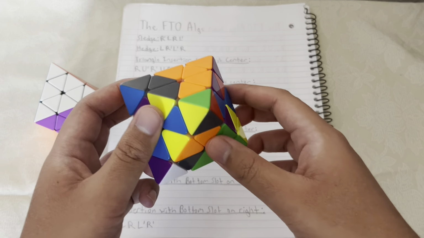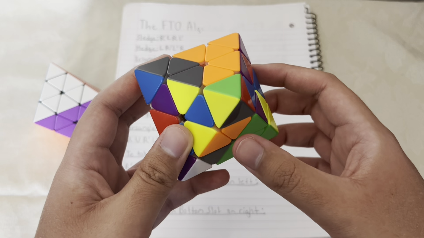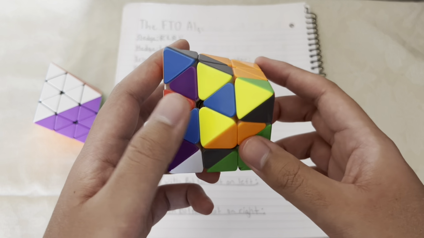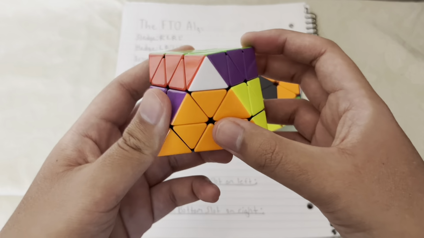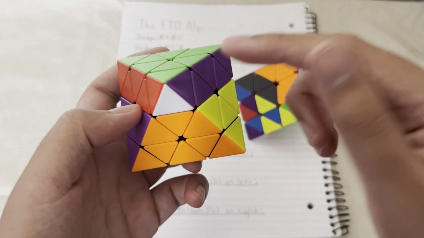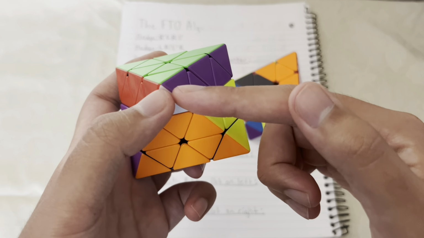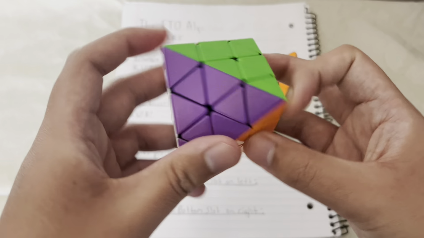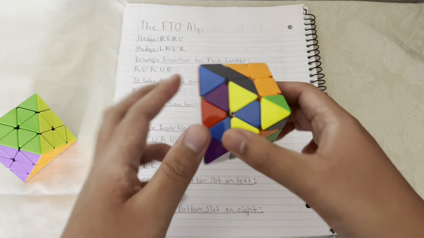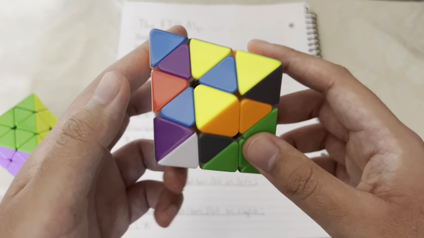So the next step is that we're gonna find a triple, or well, basically it's gonna be like this, where you see a corner, and then you have to pair up the corner with the triangles. So here for this corner, it's purple and red, and then just insert like so. So that's what we're gonna be doing. So we're doing 2 triples.